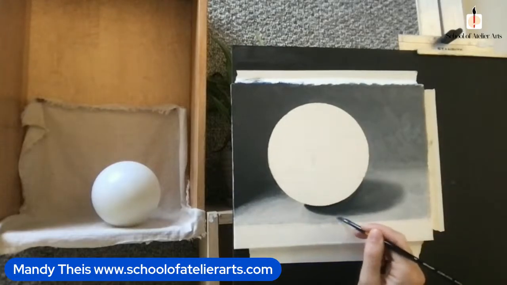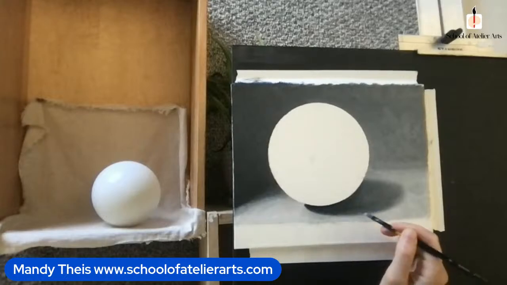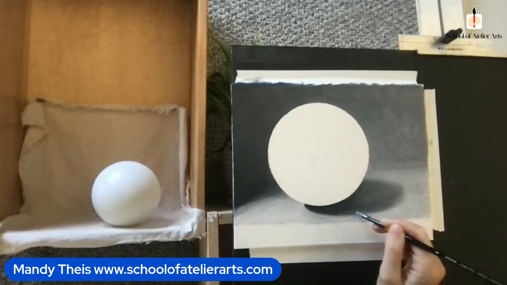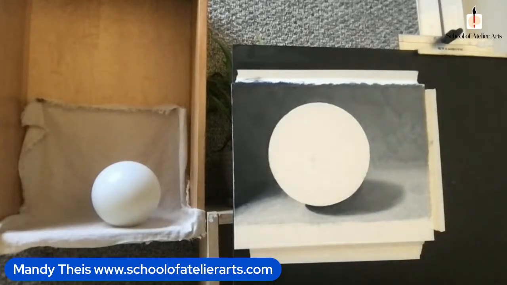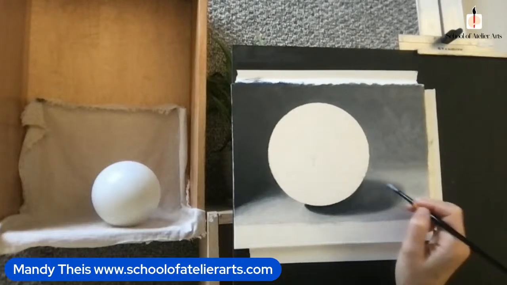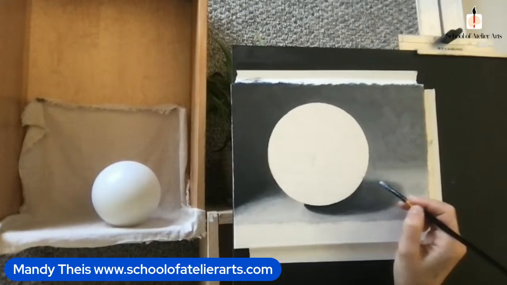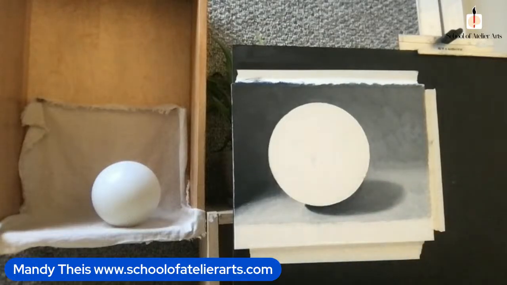All right, this is an okay first pass at the sphere. It needs some refinement, but we have an idea down. We have an edge that goes from sharper to fuzzier. This darkness looks like it needs to push out just a touch here, shape-wise.